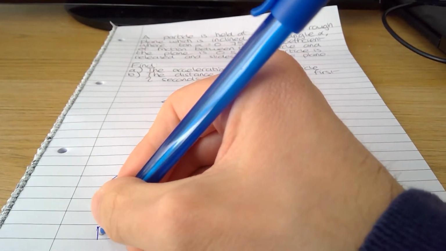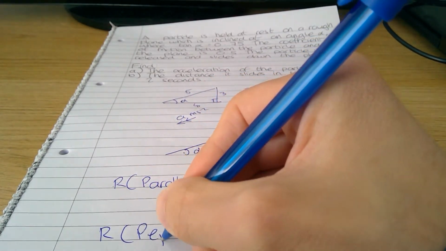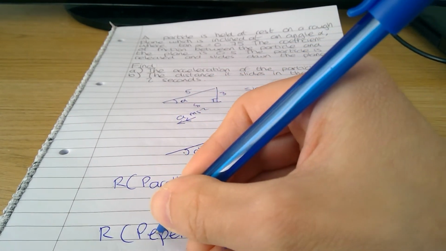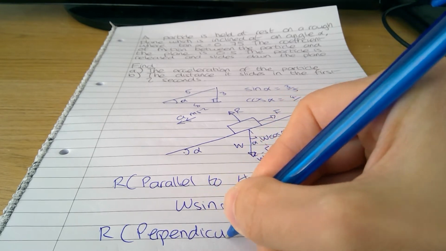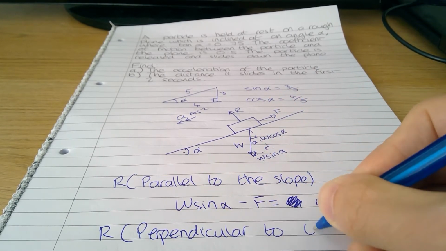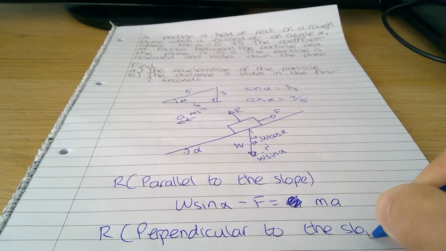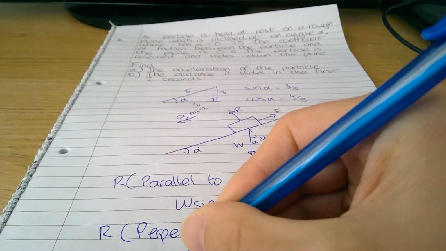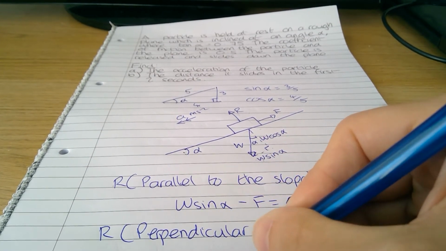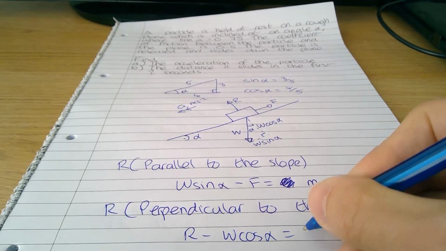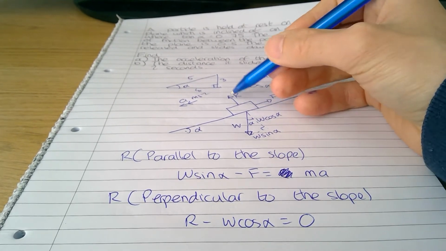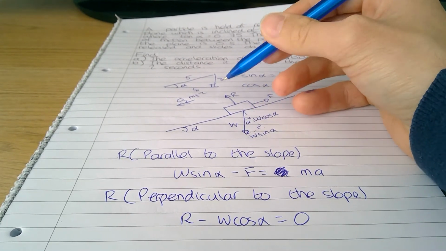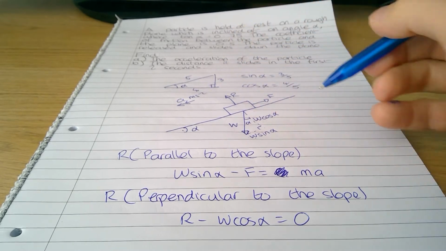And if we resolve perpendicular to the slope, I'm going to get R minus W cos alpha equal to 0. It's equal to 0 because it's not accelerating perpendicular to the slope, it's not bouncing along or anything.